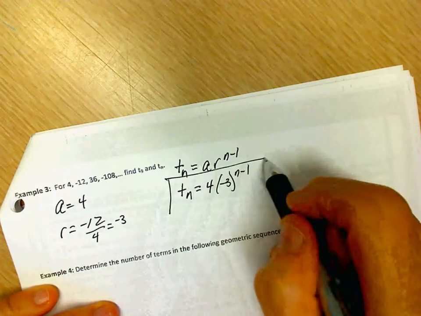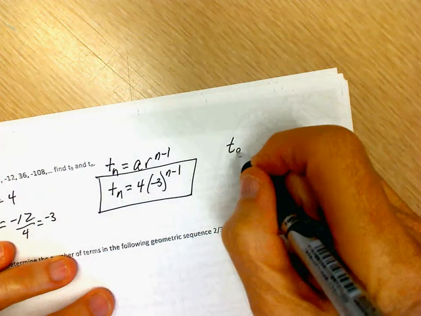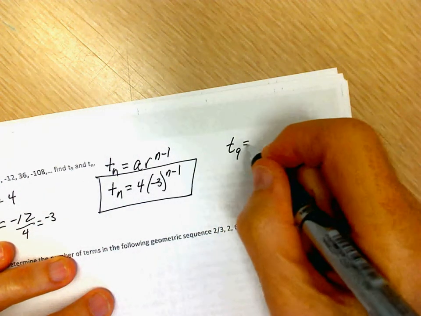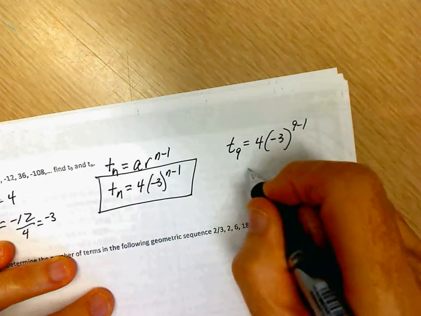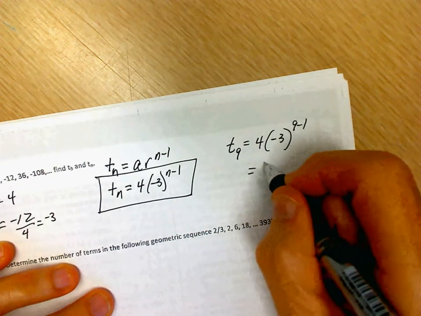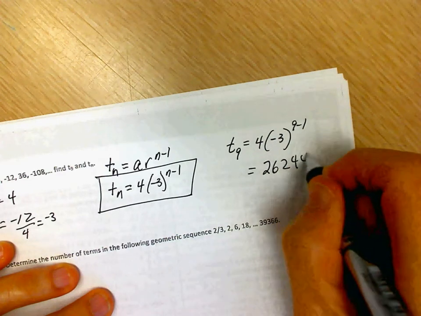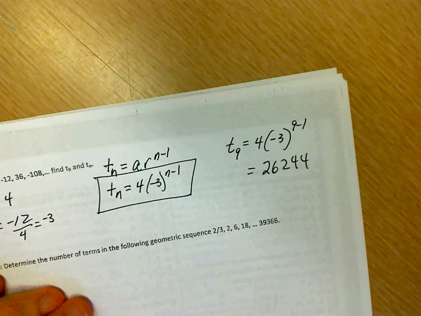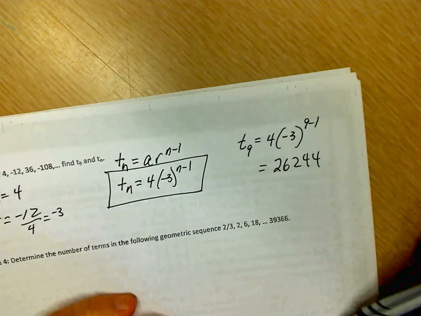And now we're ready to find T9. Plug in 9 for n. T9 equals 4 times (-3) to the 9 minus 1, and that equals 26244. So it's -3 to the exponent 8, which makes it positive.